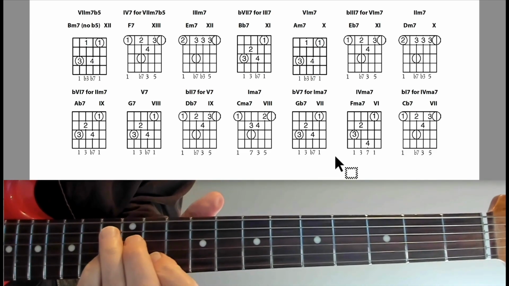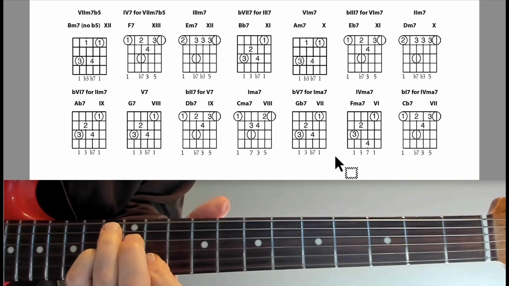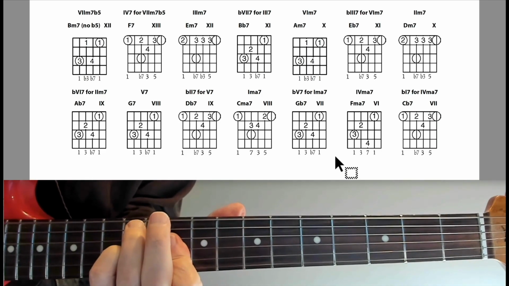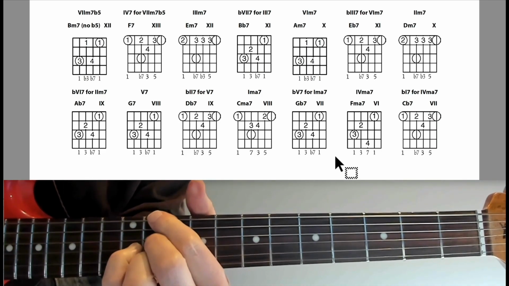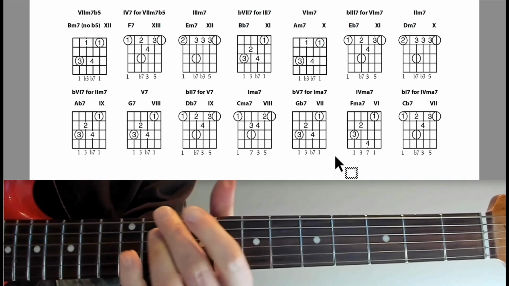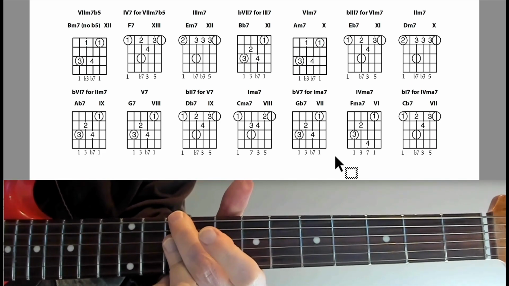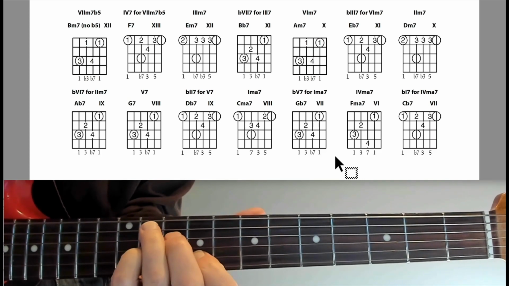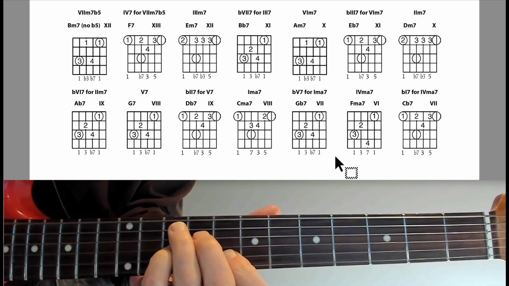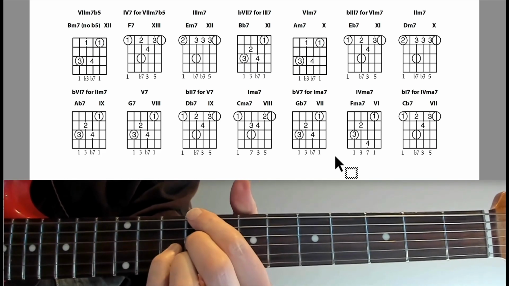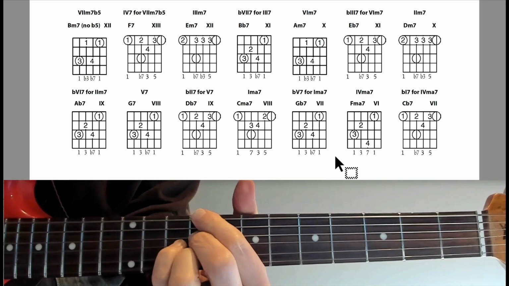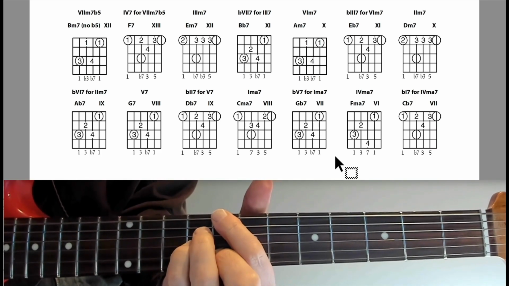Flat 5 substitute B flat 7, leading to A minor 7. Flat 5 substitute E flat 7, leads to D minor 7. Flat 5 substitute A flat 7, leads to G7. Flat 5 substitute D flat 7, leads to C major 7.